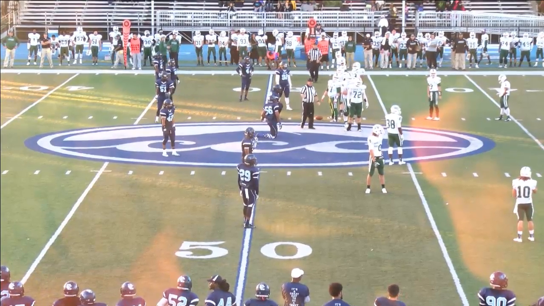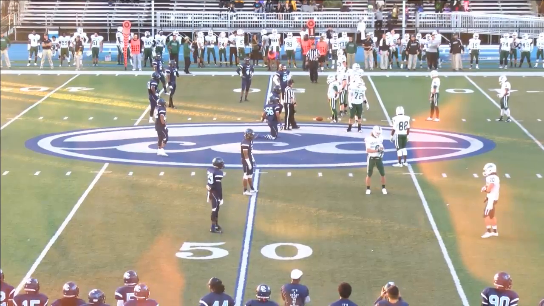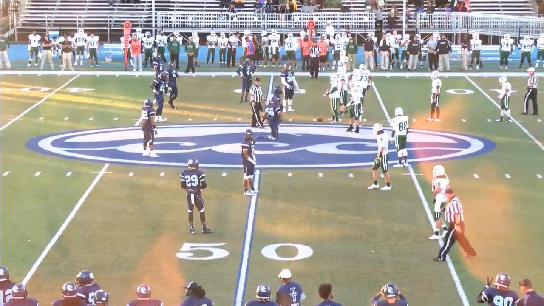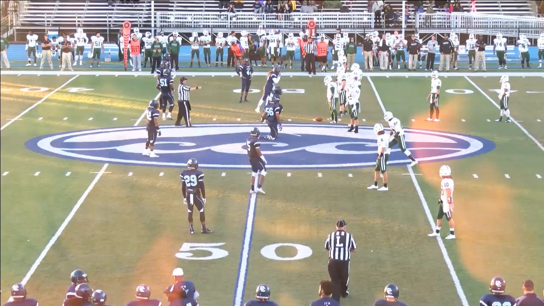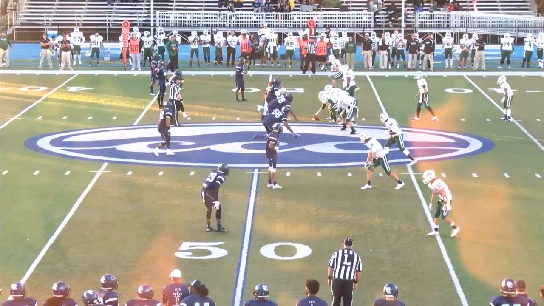Looks like they're having some trouble on the field. The officials call timeout. So here's what's set up right now. It's 37-21. Contra Costa's leading.